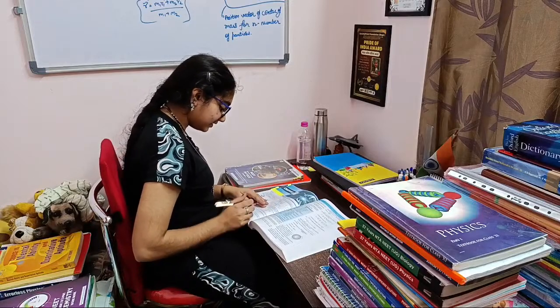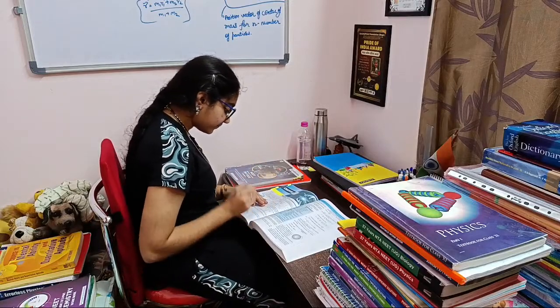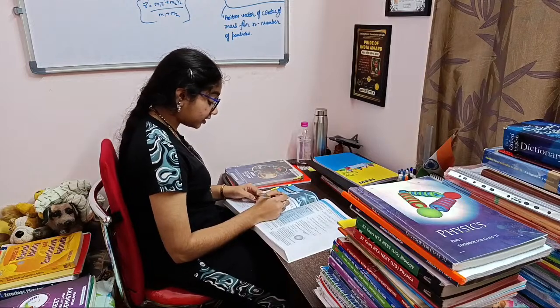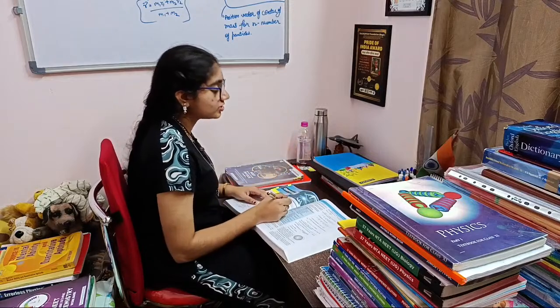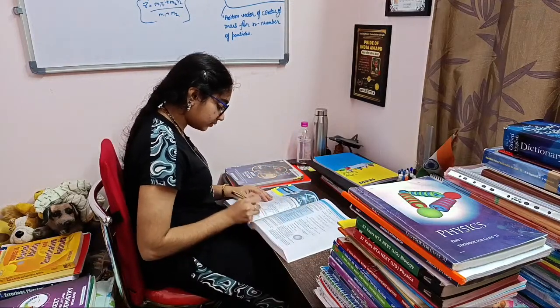Now we'll have the great integration. Position vector of center of mass for continuous mass distribution. Whenever the word continuous comes, that's calculus. Calculus itself is the study of continuous change. So continuous means it should be calculus.